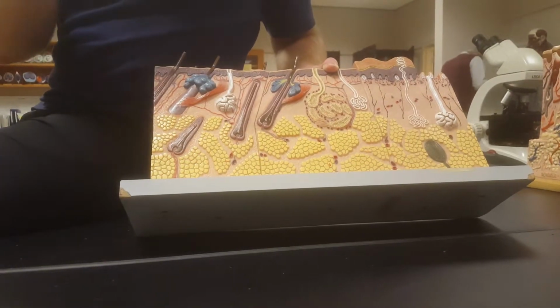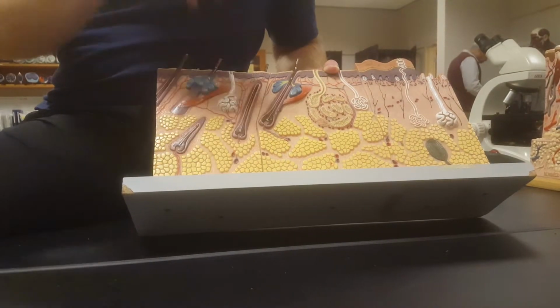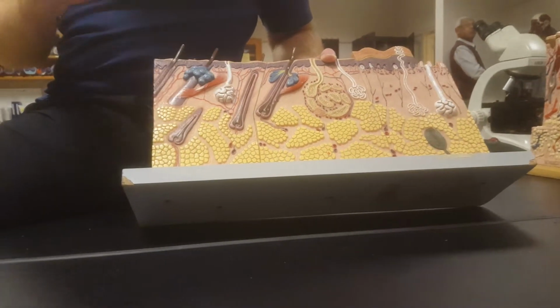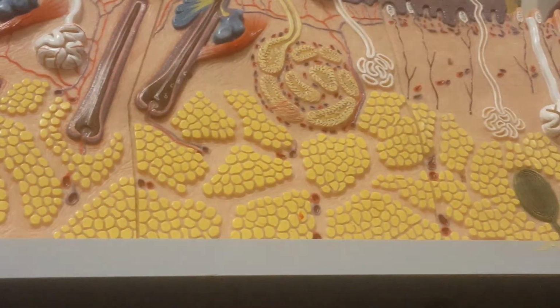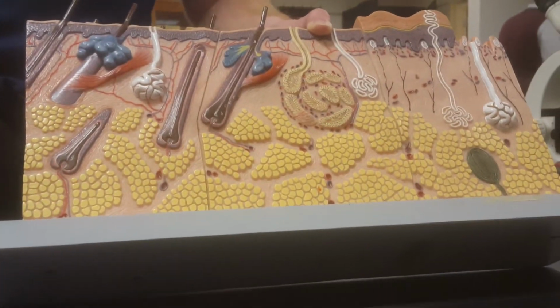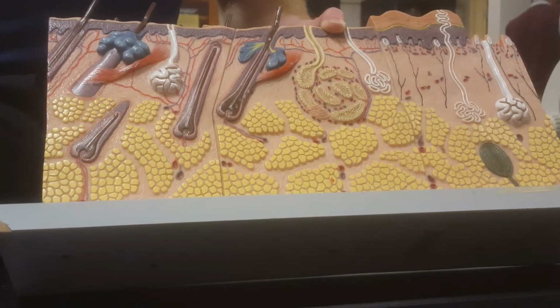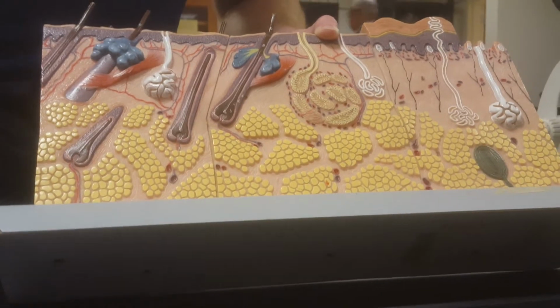And then the outer section of the hair, which is essentially this purple and pink part, is going to be your internal epithelial root sheath, external epithelial root sheath, and glassy membrane and such. And that's what you're seeing in your hair.